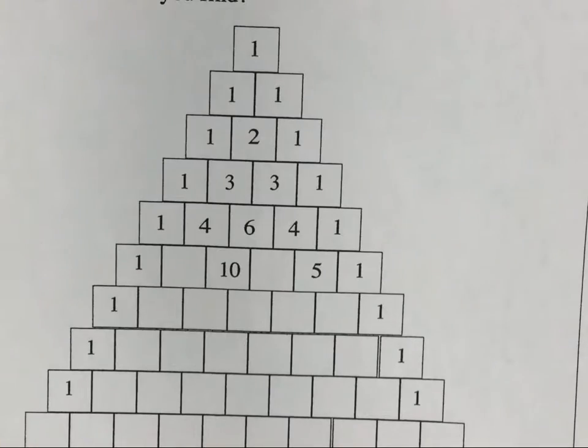All right. Someone share with me what you notice. First of all, what's on the outside of the whole triangle? 1. Okay, we got that. Now, tell me how you think they're getting the other numbers.